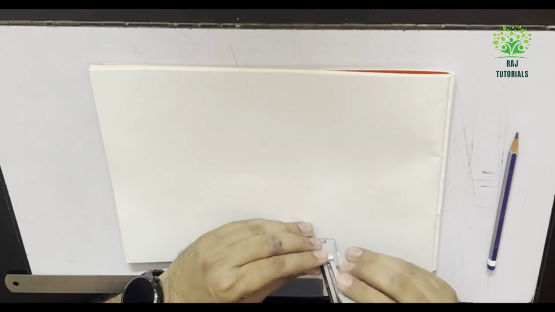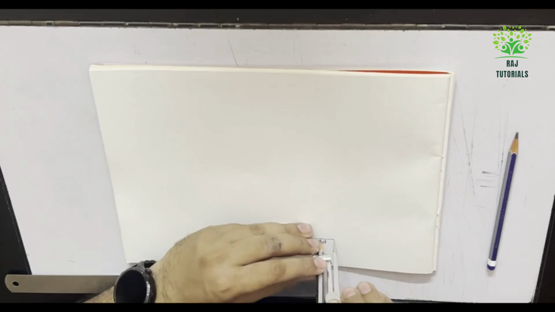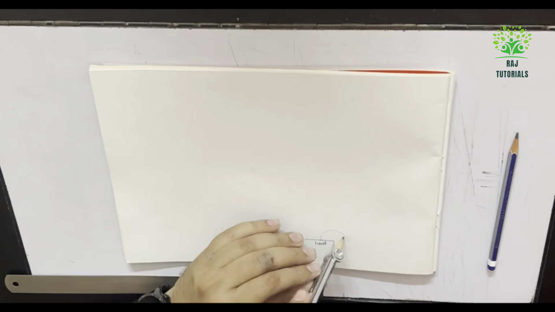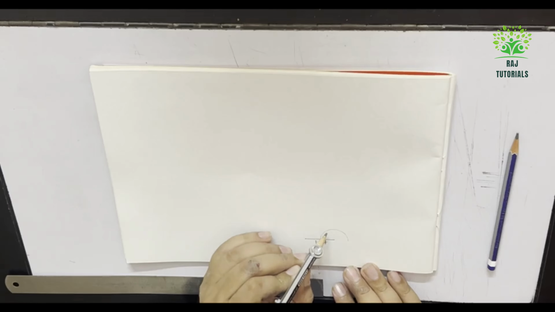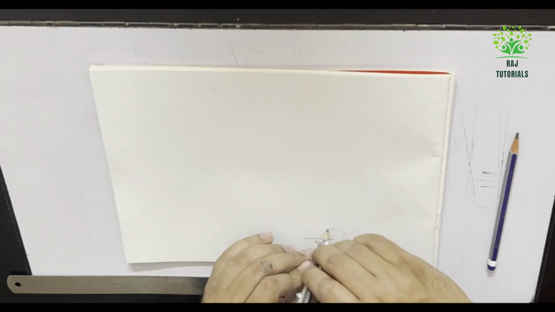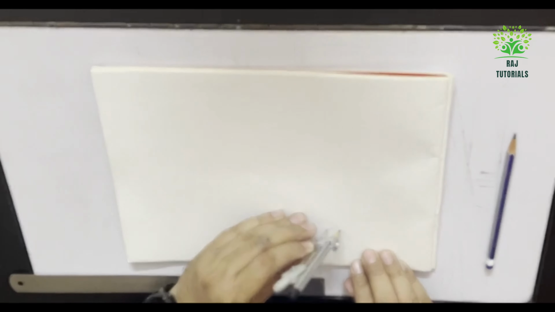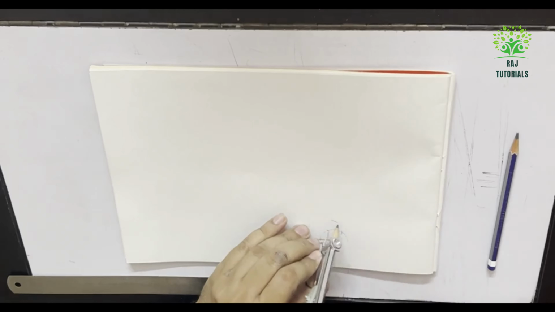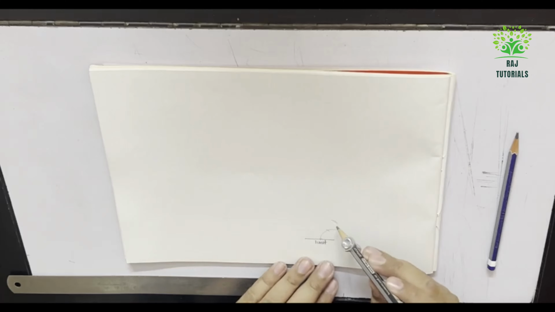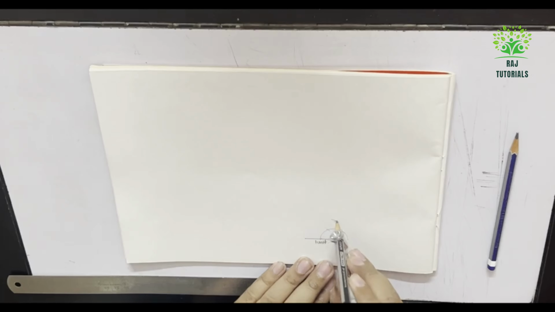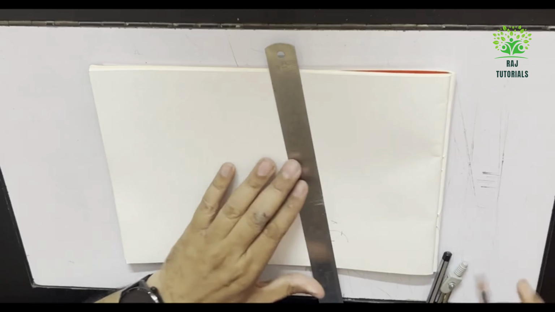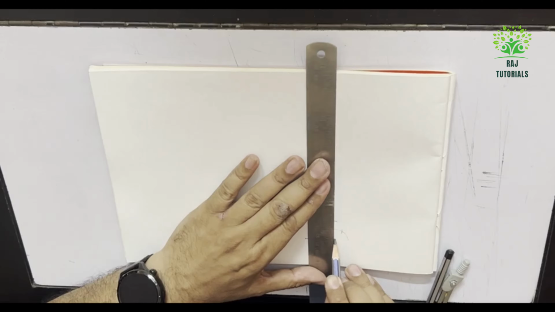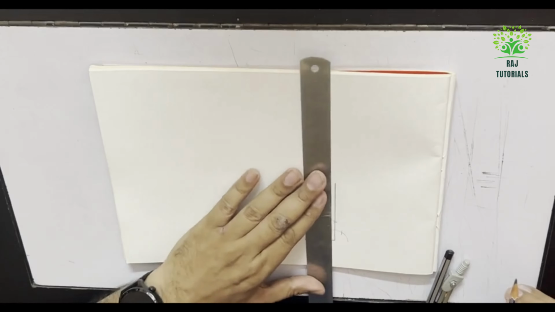To draw a 90-degree angle, how do I do it? Using a rounder, I am making a 90-degree angle. For that, first I will make a semicircle with the same measurement. I will draw a 60-degree arc, a 120-degree arc, and then with those arcs I will make one arc from both the points, so that they cut each other, and this will be my 90-degree. Now I am joining this exactly like this, so it is 90-degree.